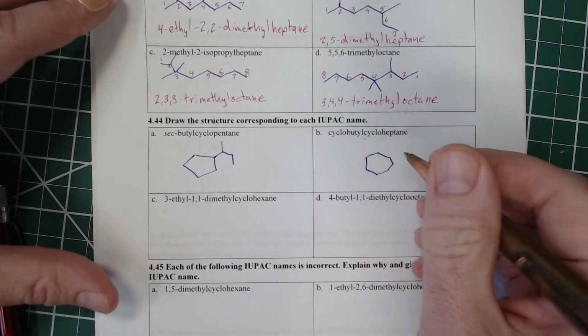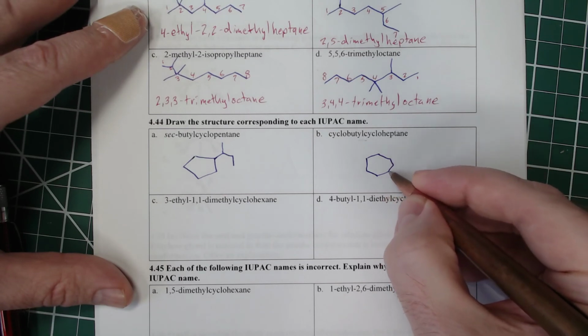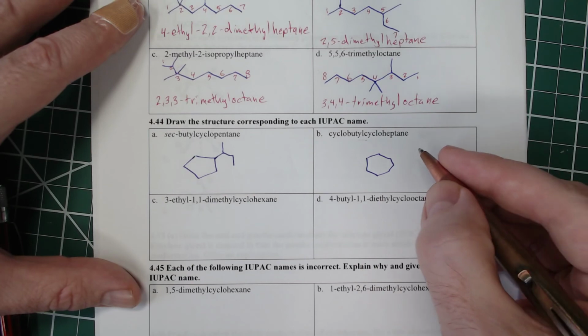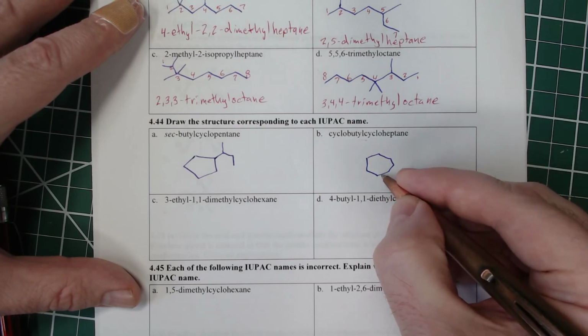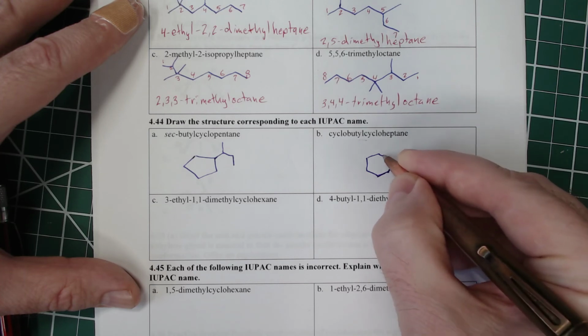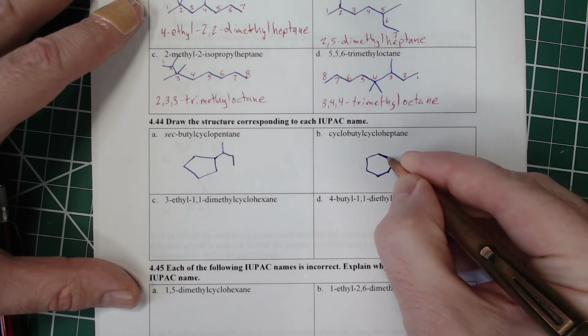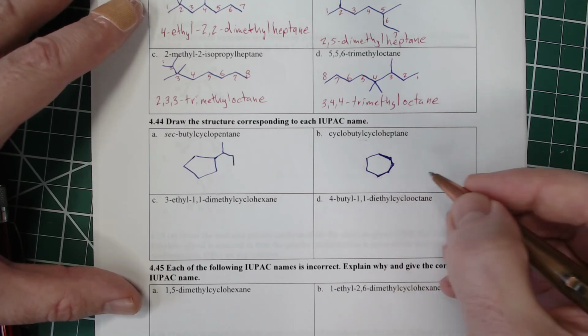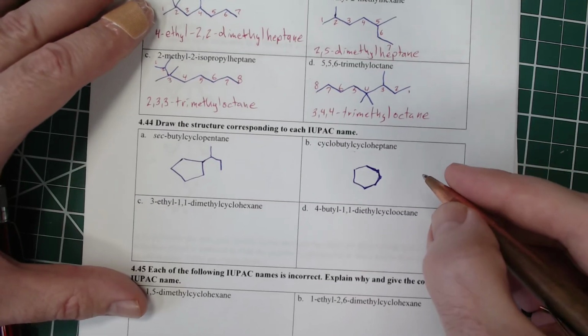So we've got 7 there: 1, 2, 3, 4, 5, 6, 7. Just do the best you can and make it clear. If you have to, you can draw your line segments darker to make it clear where your carbons are. I think I've made that worse in any case, so let me try it again here.